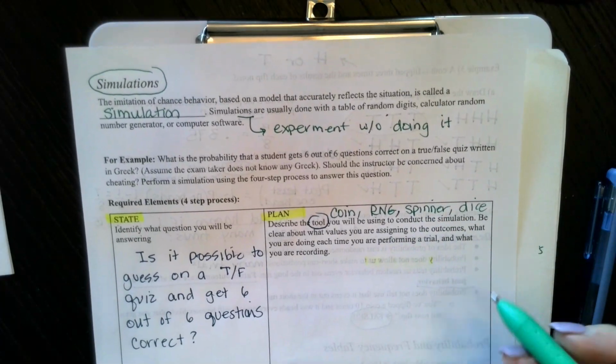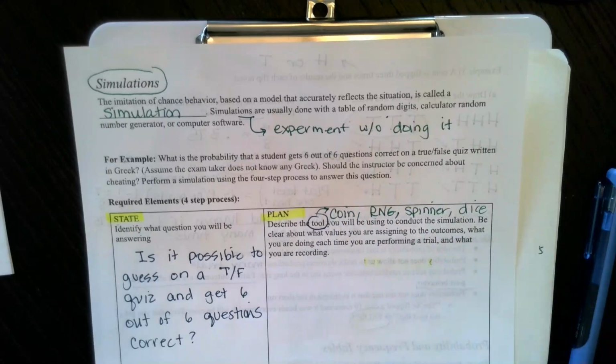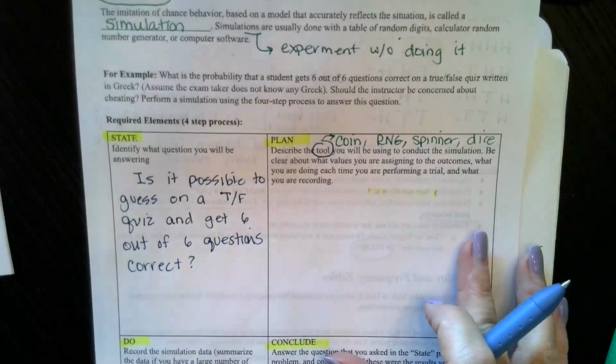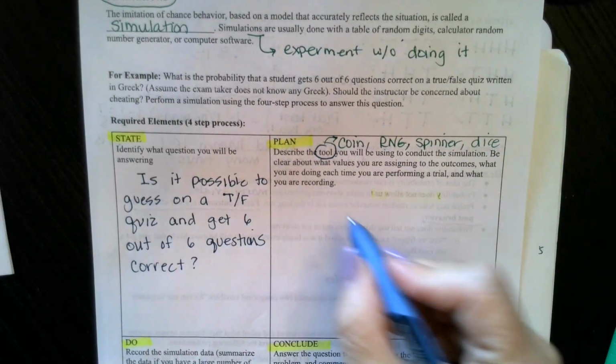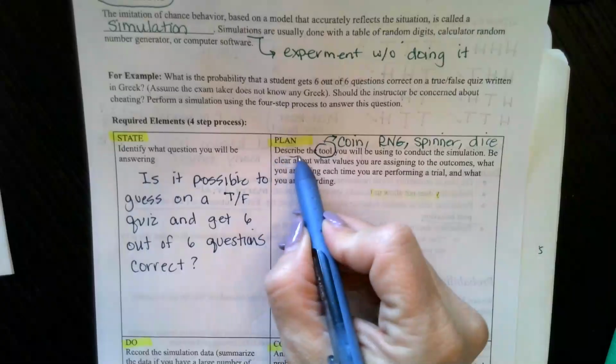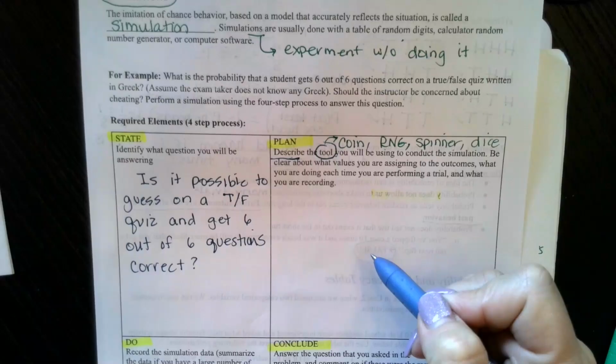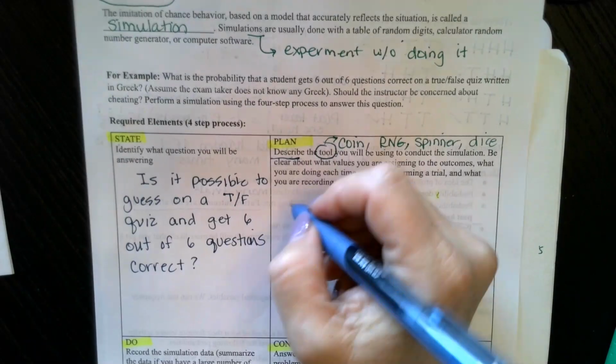Whatever the tool is, that's what we're talking about here. Here's what I would say on this. Remember, my plan is to describe, and you need to describe this so that whoever's reading it can run your plan. Okay?